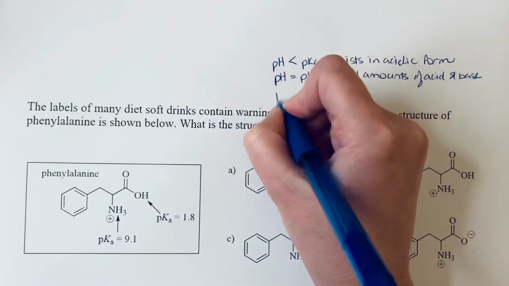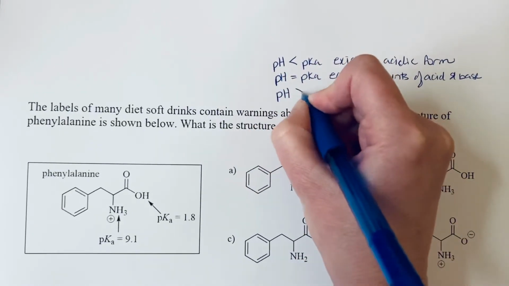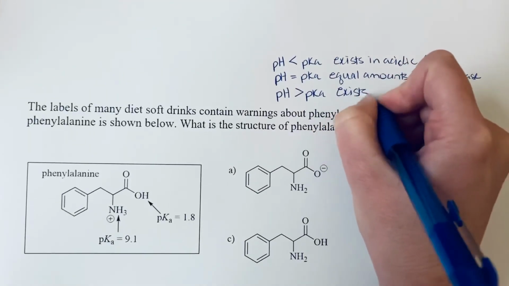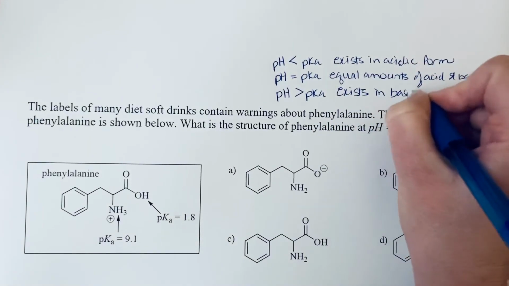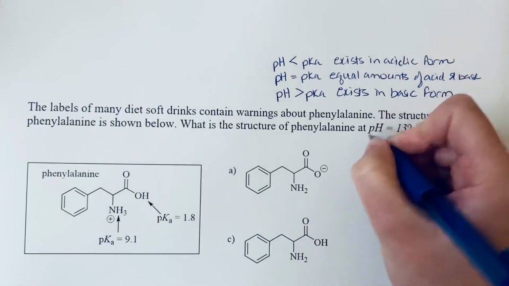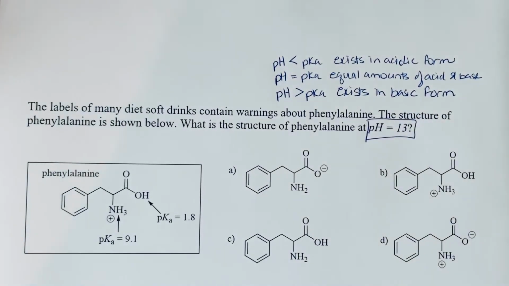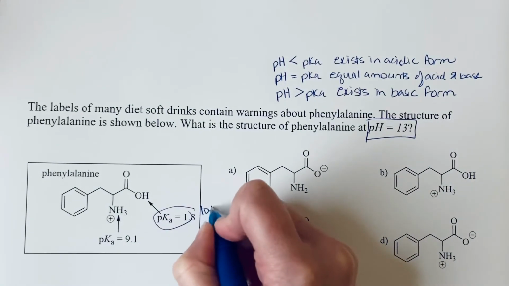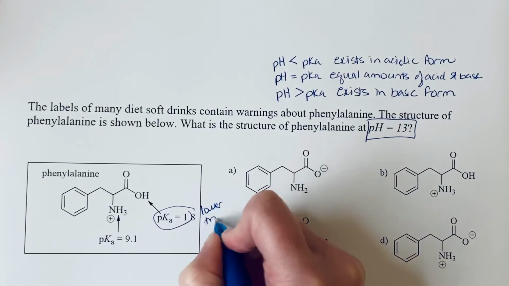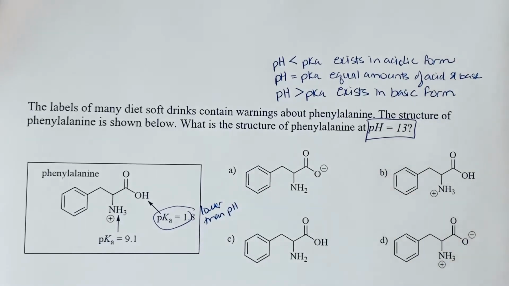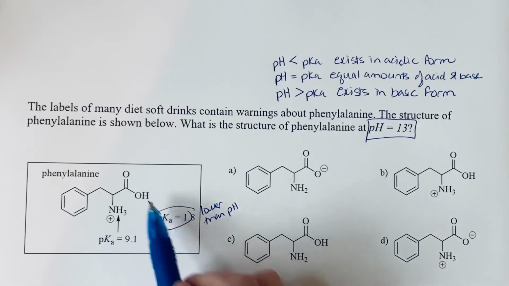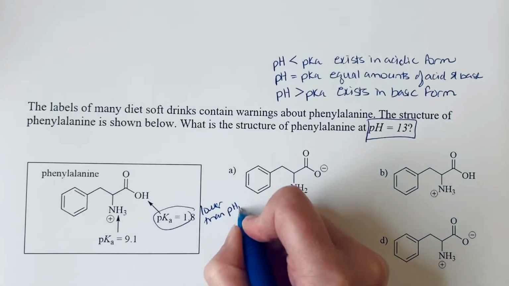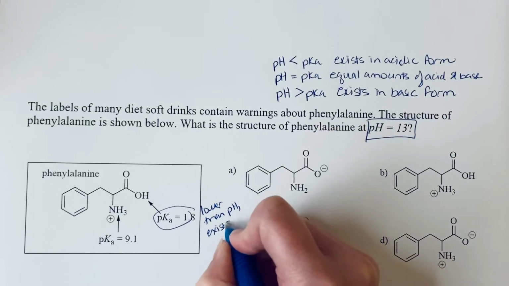So let's write that down here. If your pH is greater than the pKa, it will exist in the basic form. Okay, so since we have a pH of 13, this is higher than the pKa, so that means it's going to be deprotonated. So this will exist in the basic form.